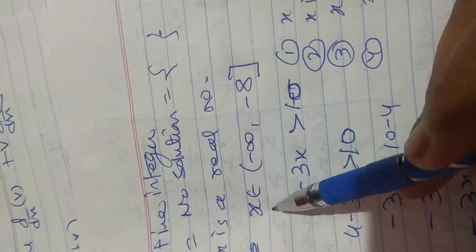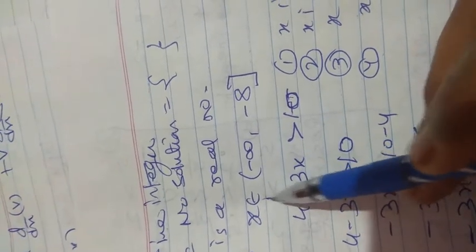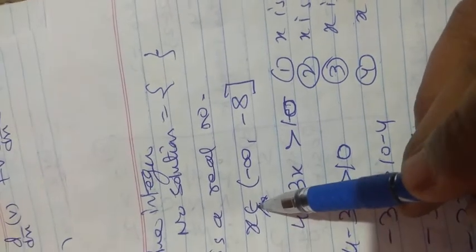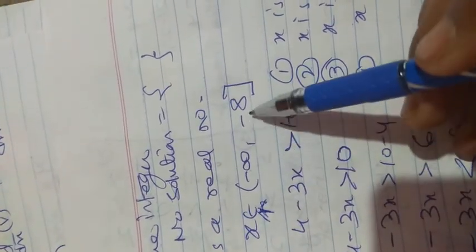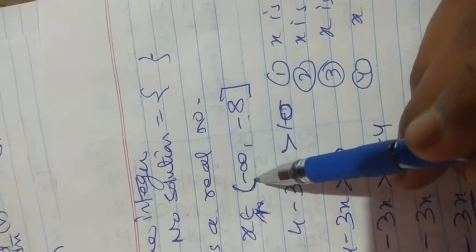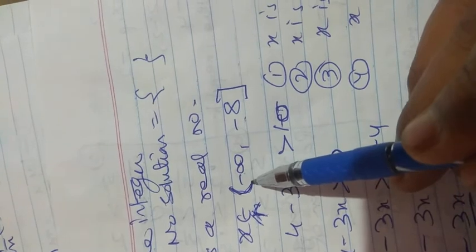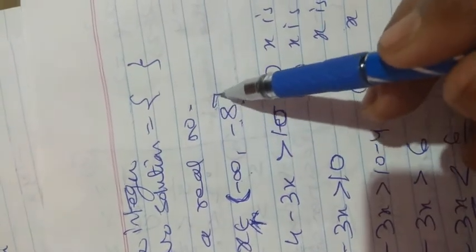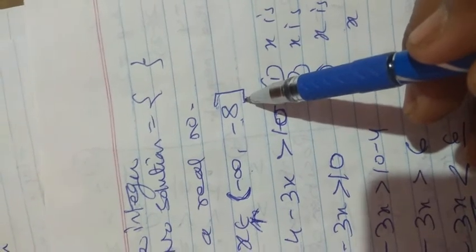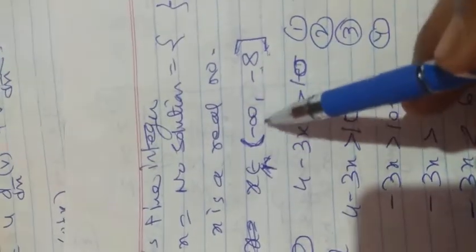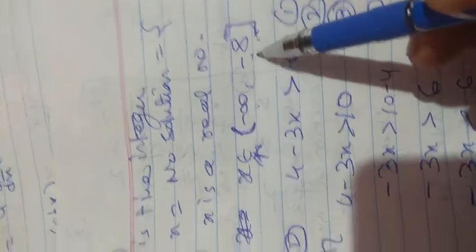So we can define it with brackets: x, and that sign is called belongs. Belongs means is a part of, is an element of. x is an element of minus infinity to minus 8. Minus infinity takes the open interval because we can't reach that number, so it is an excluded element, and minus 8 is an included element because the question has an equal sign. If the question had no equal sign, we would take an open interval. So the solution set of real x is defined by the bracket minus infinity to minus 8.